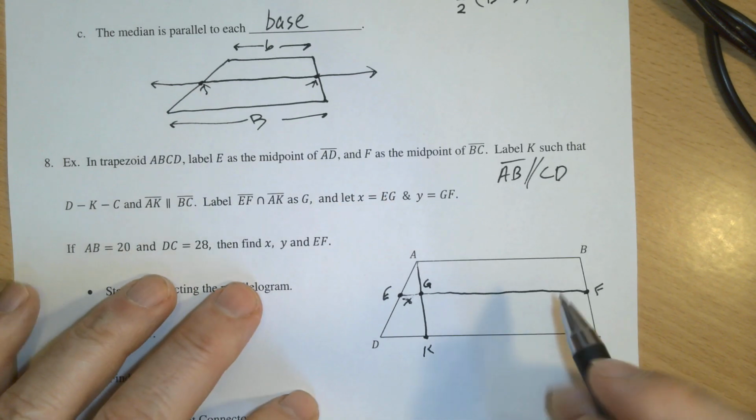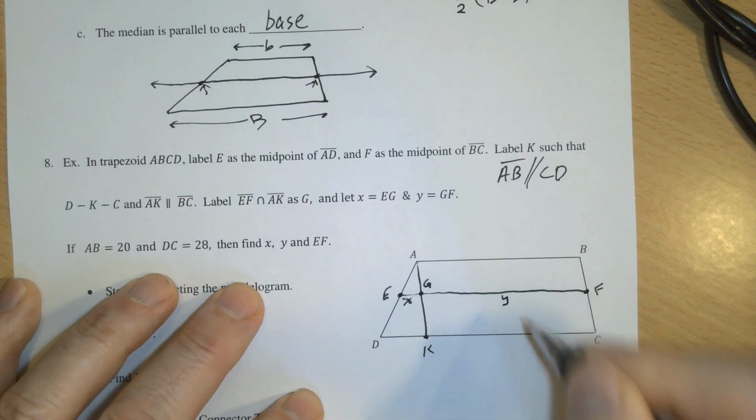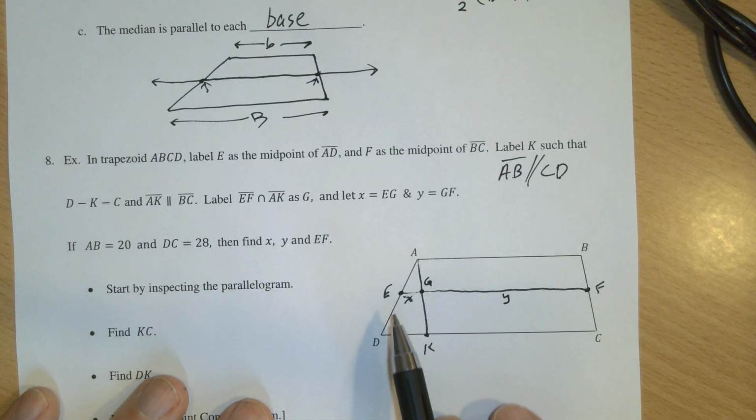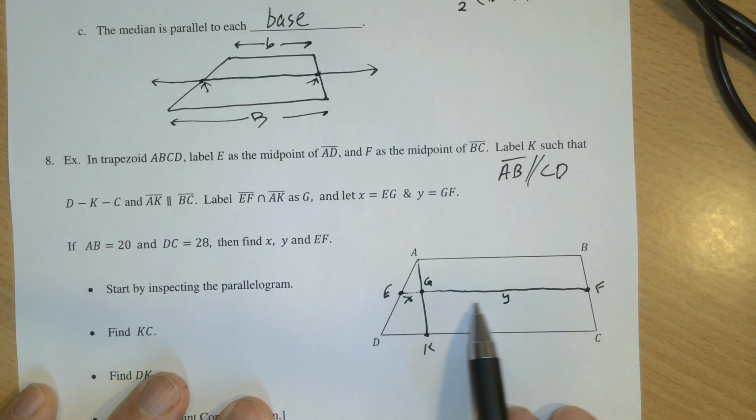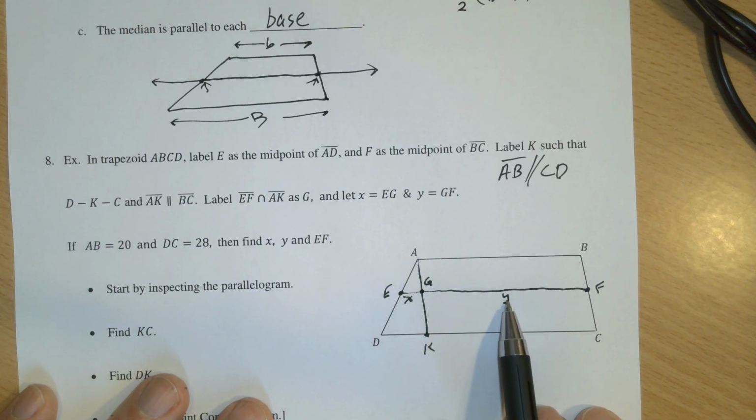And we're going to call y the length of GF, so that's y. So you could say that the entire median, EF, is equal to little x plus little y, those two lengths.